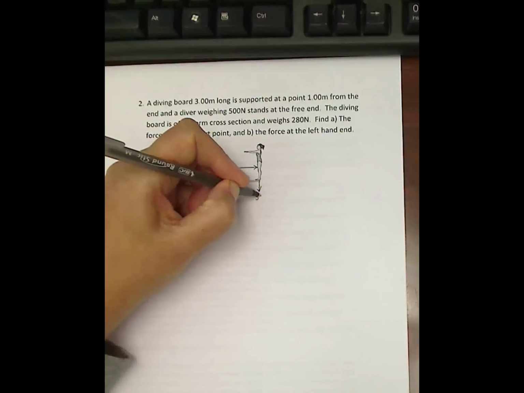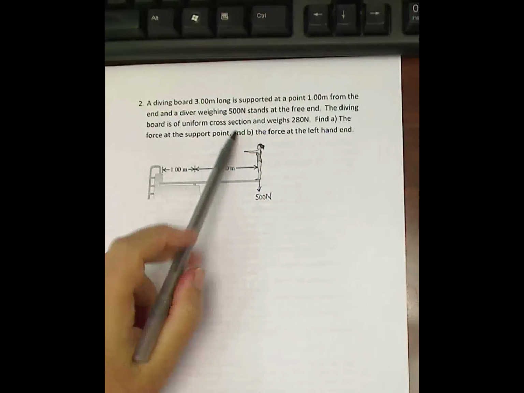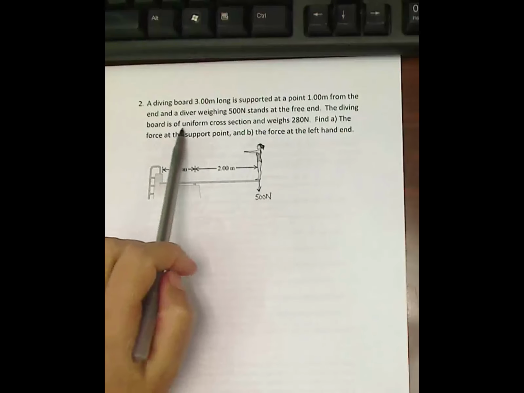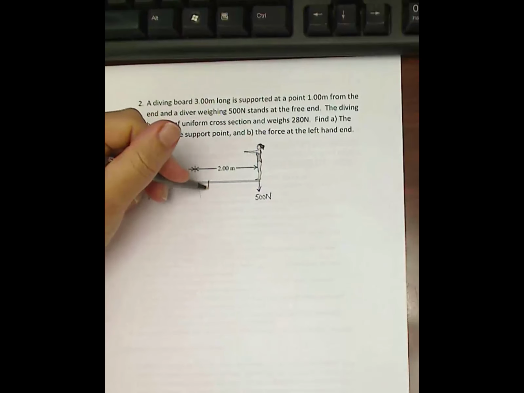So we know we've got 500 newtons down here standing at one end of the board. The diving board is of uniform cross-section and weighs 280 newtons. If it says uniform cross-section, then that means that the center of gravity is going to be at the center of the board. So I've got a weight of 280 newtons halfway along the board, so that's going to be 1.5 meters long. So here's the weight of the board, 280 newtons downwards.